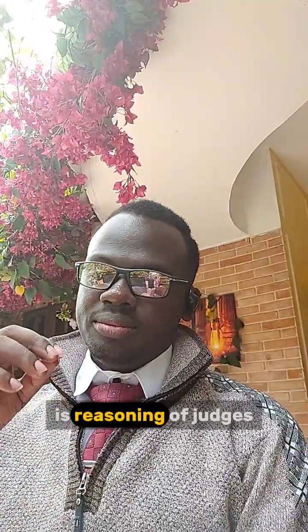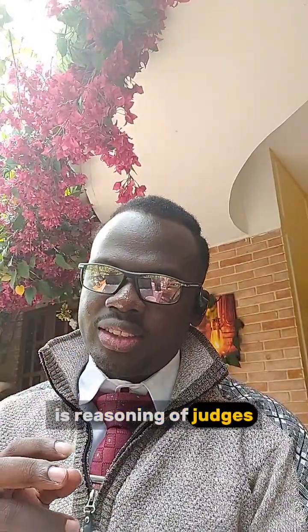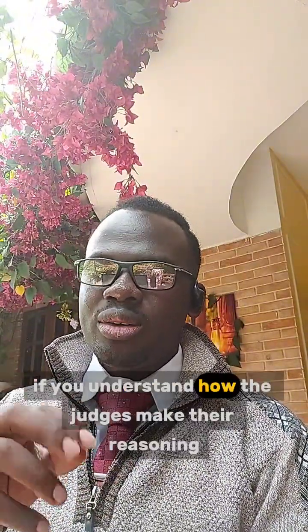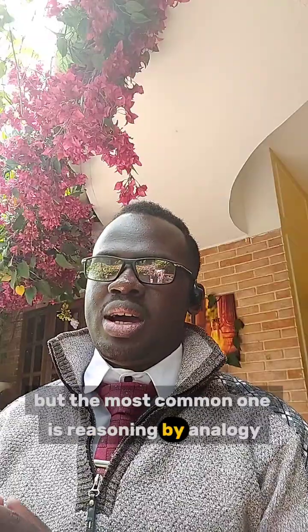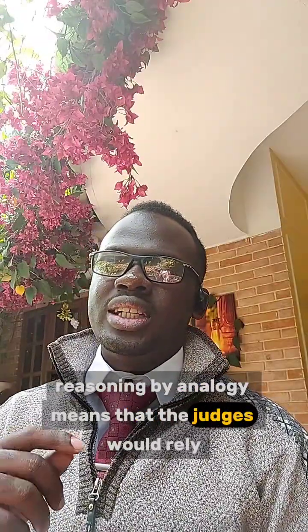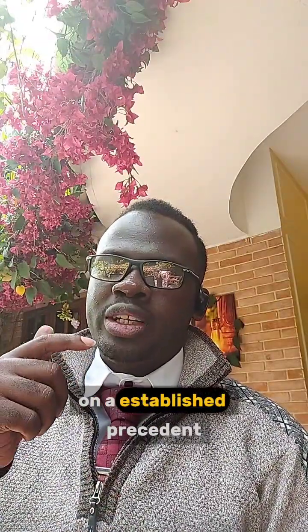Legal reasoning is the reasoning of judges, the process judges go through to make a judgment. If you understand how judges reason, you are able to convince them through your presentation of your work or your case. We have different forms of legal reasoning, but the most common one is reasoning by analogy. Reasoning by analogy means that judges will rely on established precedent before making their ruling.